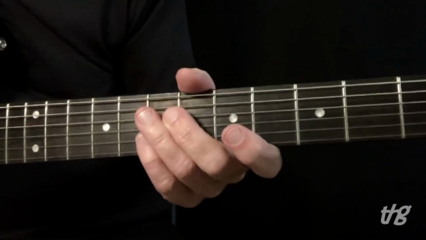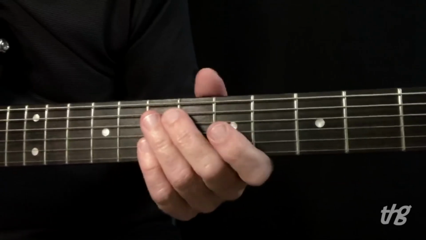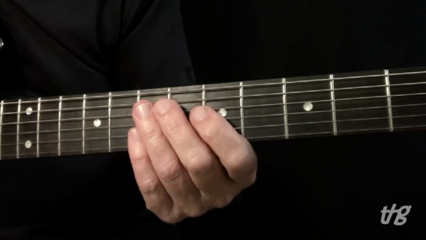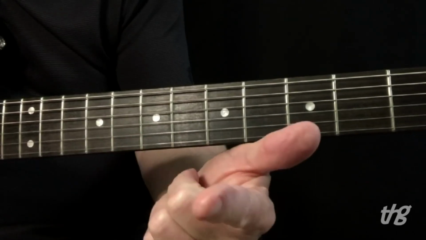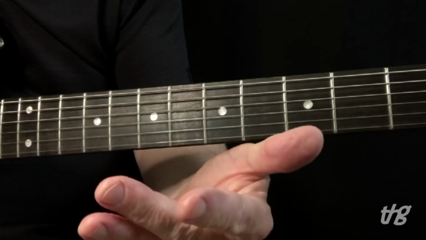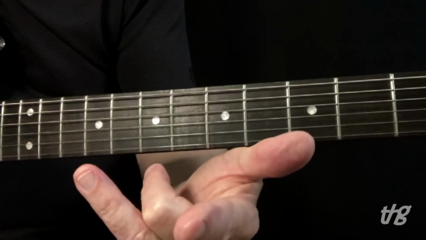If you recall the first challenge, we began in the key of C and descended in a cycle of sixths. C, D, E, F, G, A. A, B, C, D, E, F. Well, I think you get the idea.